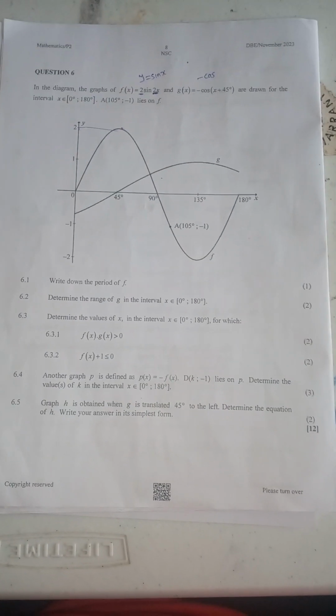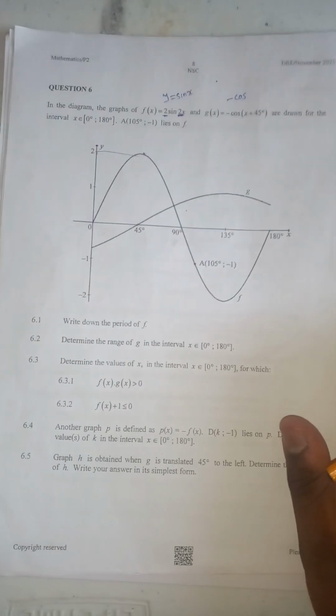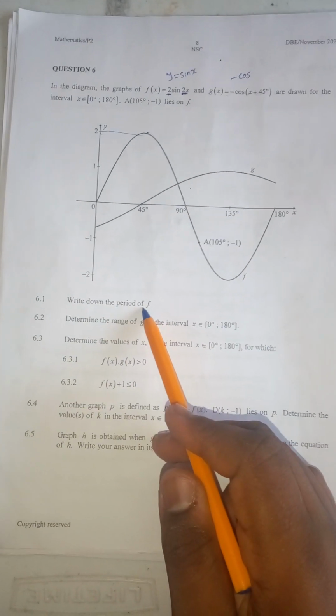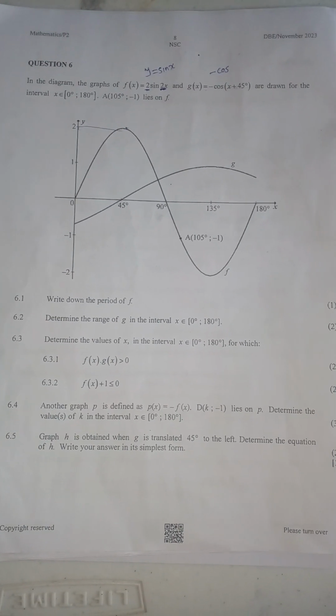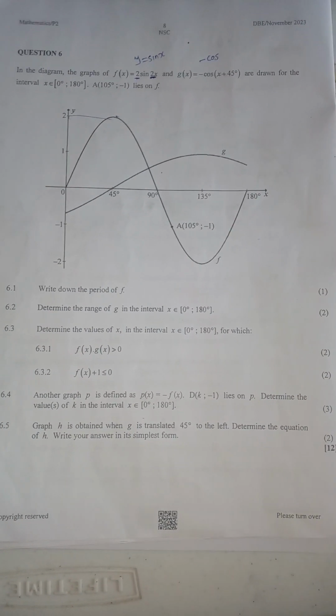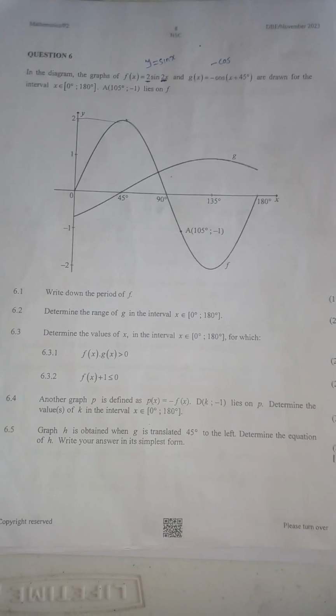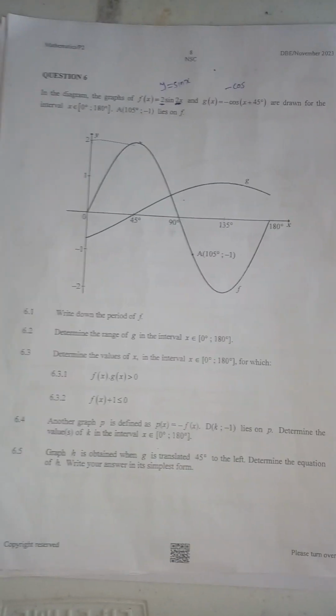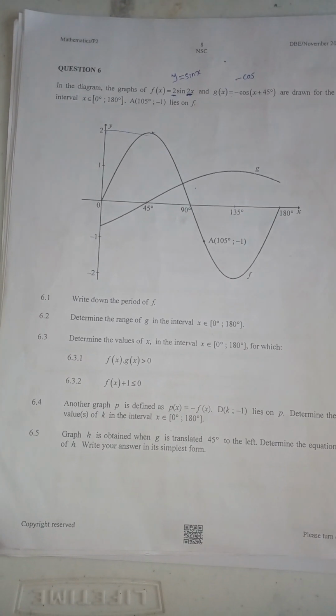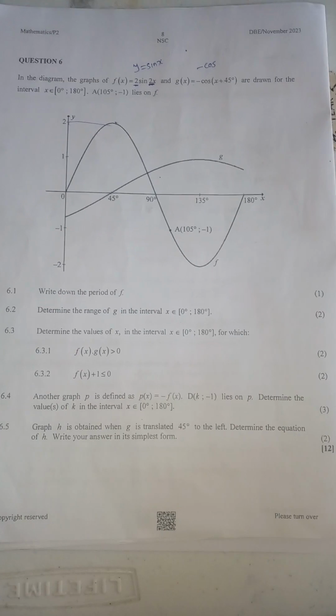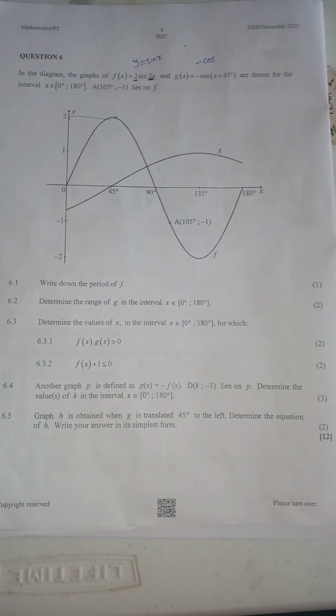Now let's check the graphs. The first question: write down the period of f. We know from our formulas that y = a sin kθ, and sometimes they even put other terms, but that 2 there is all about the period.